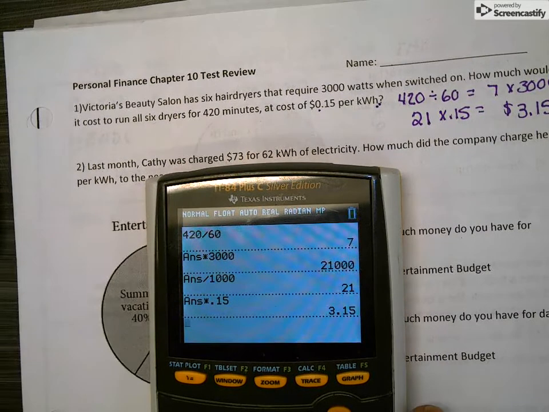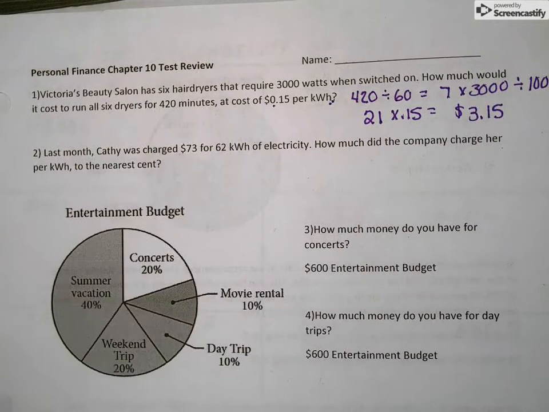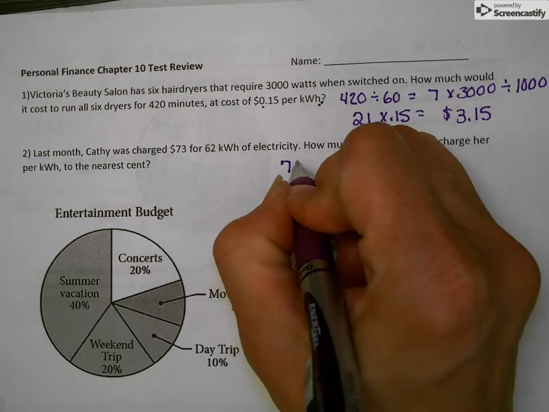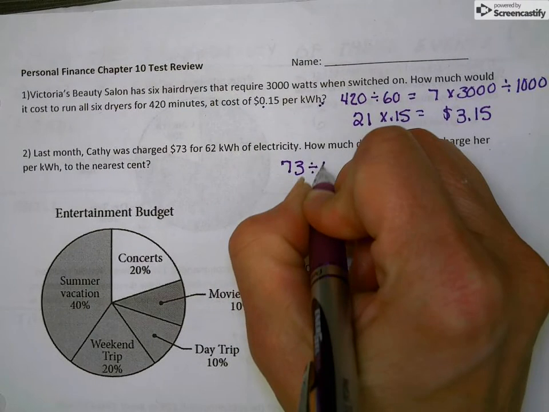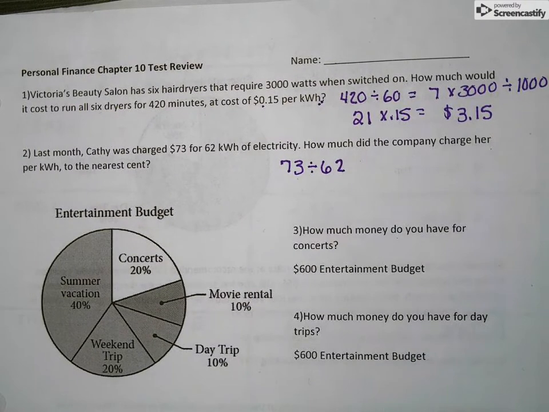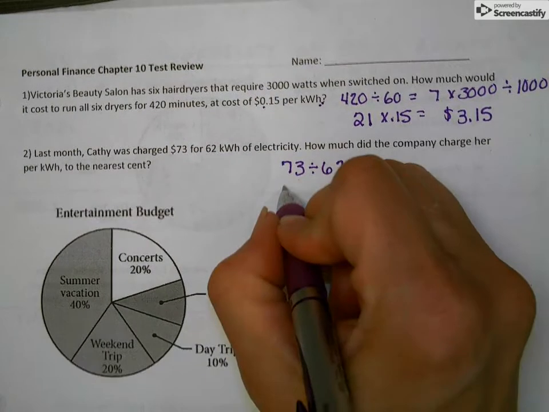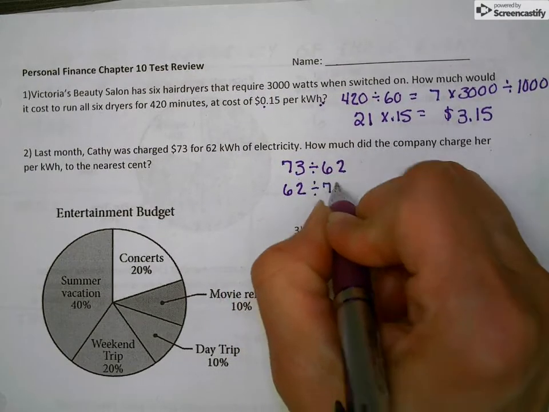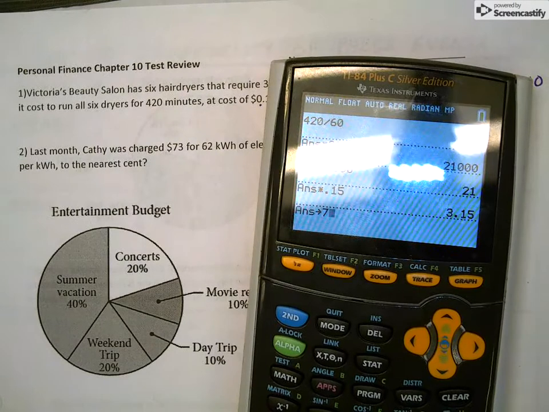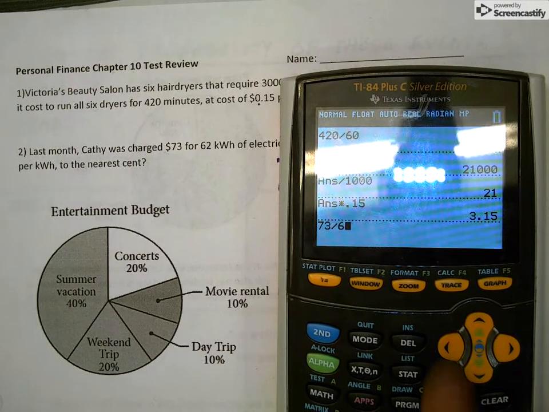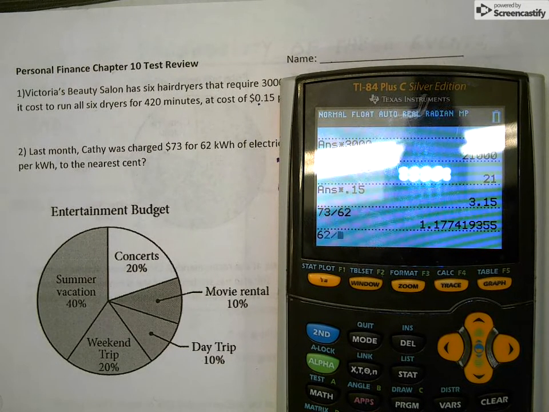Number 2. Let's scoot that over a little. Number 2, Kathy was charged $73 for 62 kilowatt hours of electricity. How much did they charge her? We have 73 divided by 62. If you're ever worried about is the answer right or wrong, electricity is relatively cheap. So I would probably just do both and find the smaller of the two. So 73 divided by 62. And then 62 divided by 73.